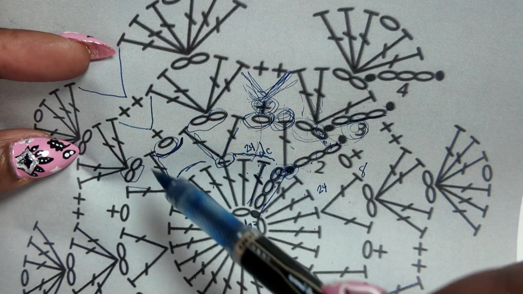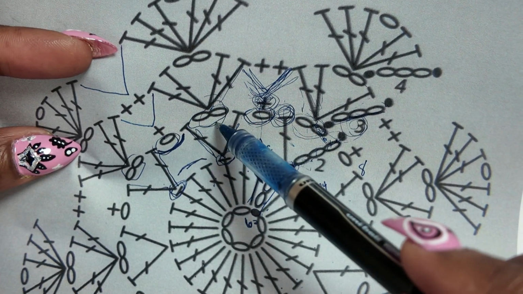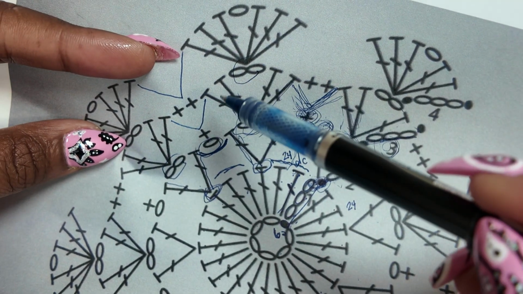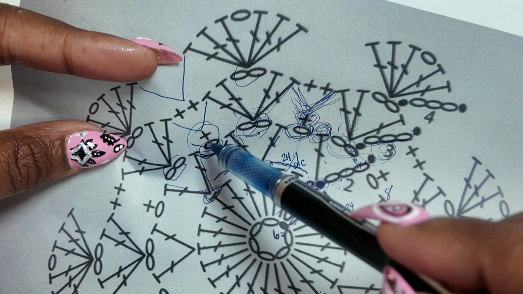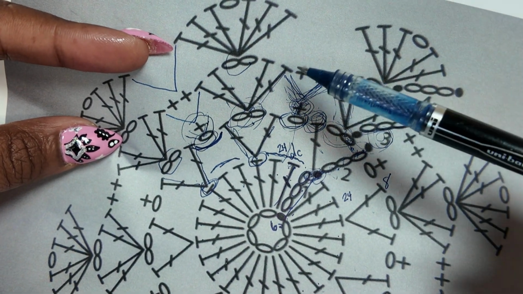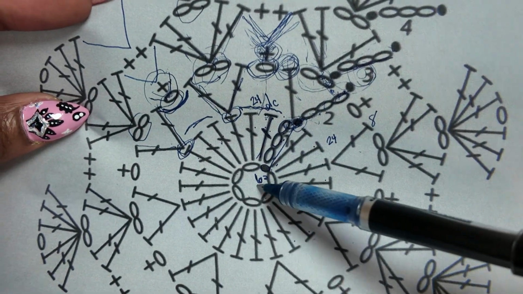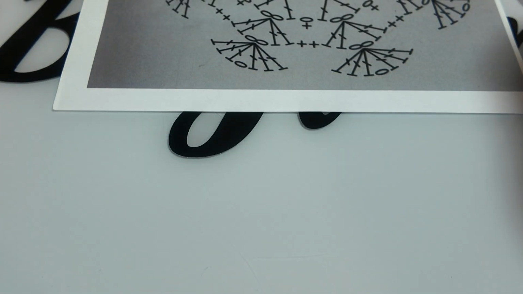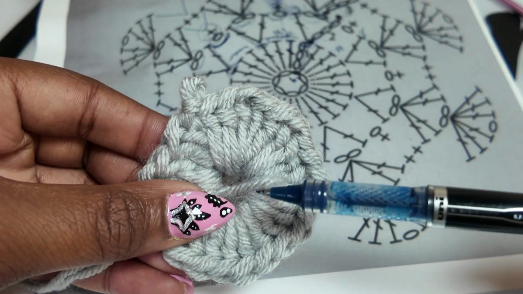And then you're going to continue with the same thing: 2 double crochets in that chain 2 space, chain 2, 2 double crochets in that chain 2 space. After that, you're going to do a single crochet in that chain 1 space from the previous round. So I'm going to stop right there and get started. So we're going to go back and start with a chain of 6. So that empty circle is a chain 6. All right, so go ahead and chain up 6.